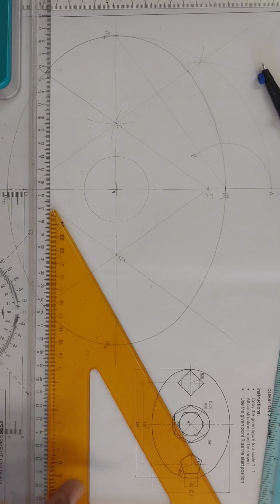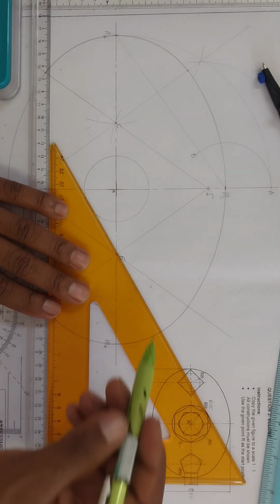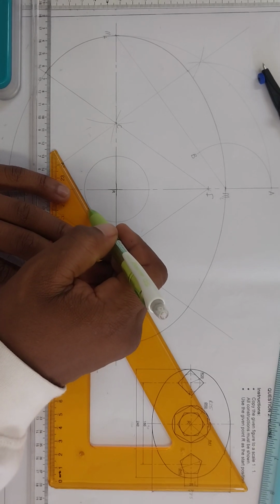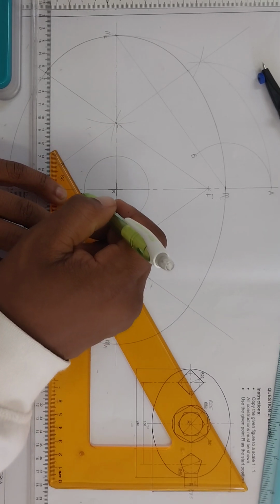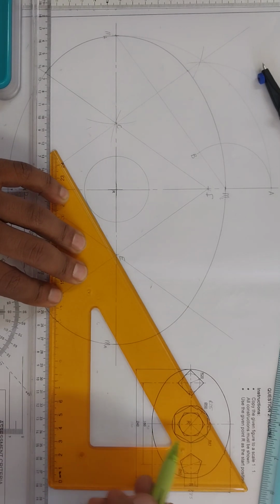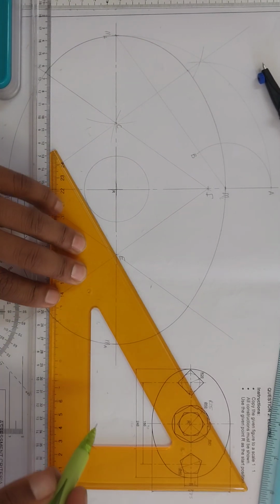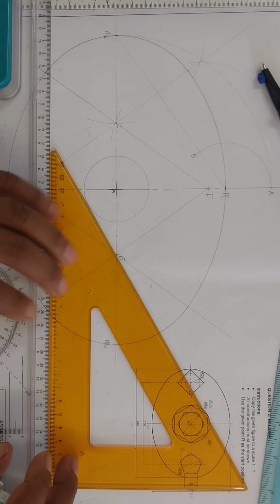Then you see this line, then you're gonna draw this line, the hexagon. Let's do it. This method here, there's no need for arcs. You don't have to do the arcs because the hexagon is outside the circle. So you're gonna use our 30-60 degrees to do that.